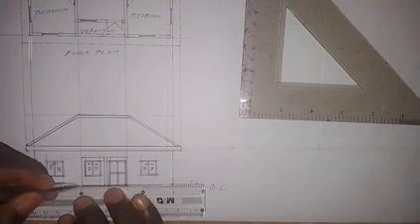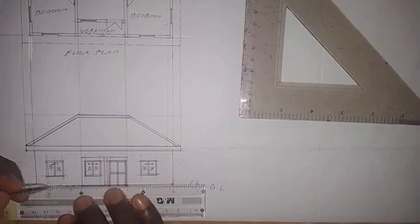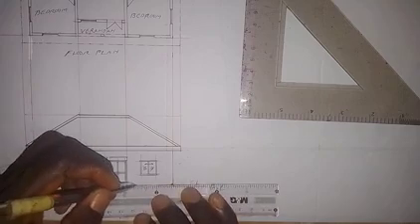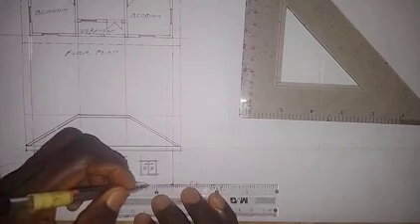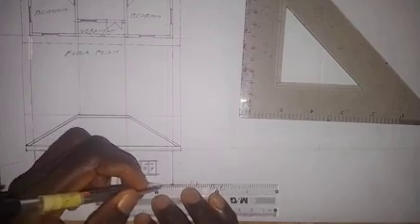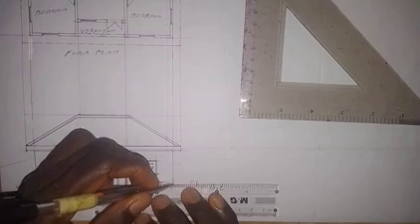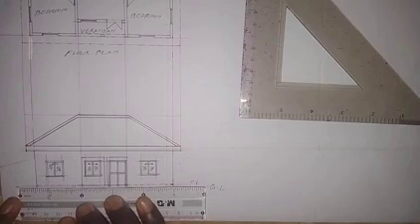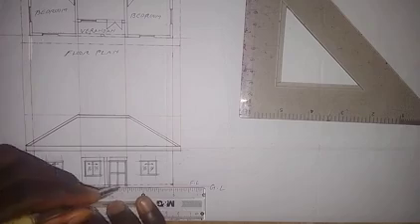This is the interior floor of the building, which cannot be seen outside. Also for this one. Alright, let's make this a thick line. That is for the ground level line.